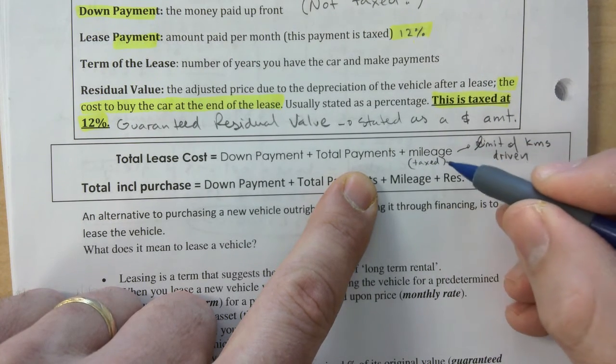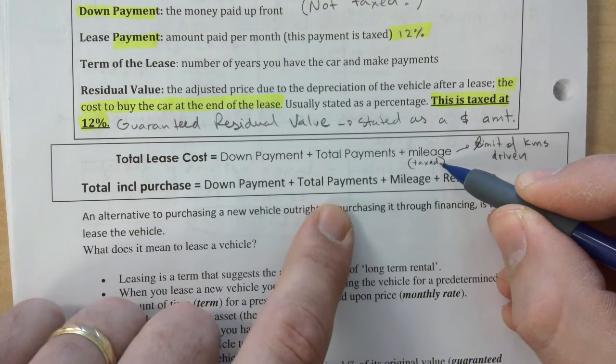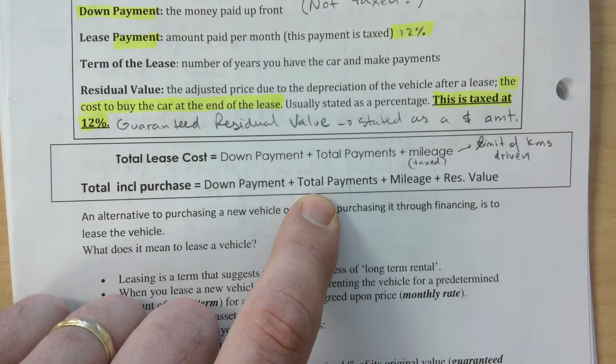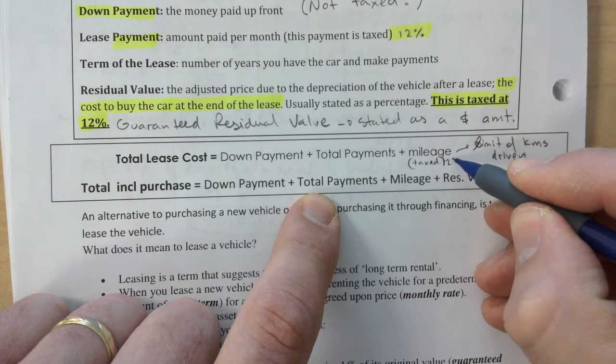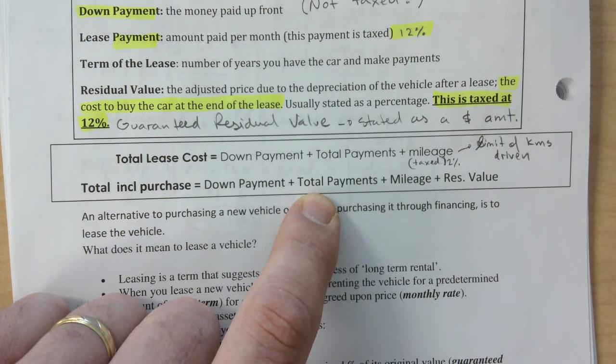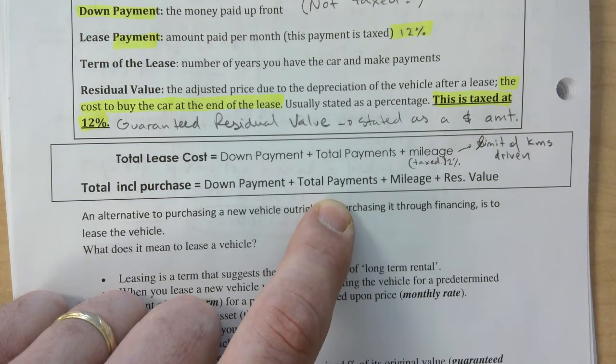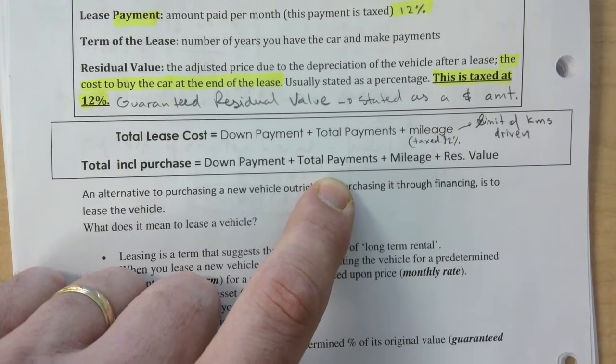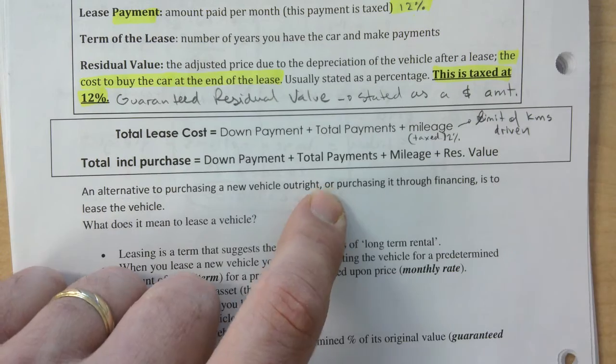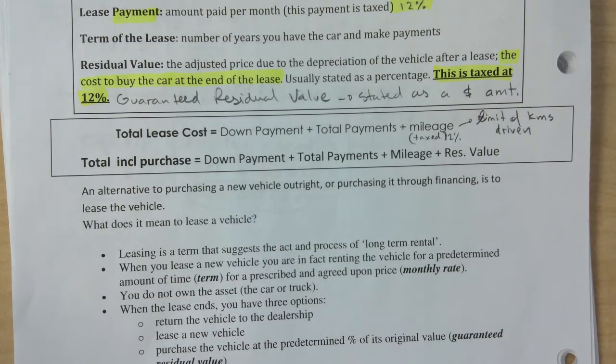Okay, the mileage cost is also taxed, so you've got to remember that. And it's 12%. So leasing is either 12% or no tax. That's all. Remember that with leasing. You don't have to worry about 7 or 5 or anything. You don't have to worry about safety, no trade-in, nothing like that, okay? So here we go, alternative.